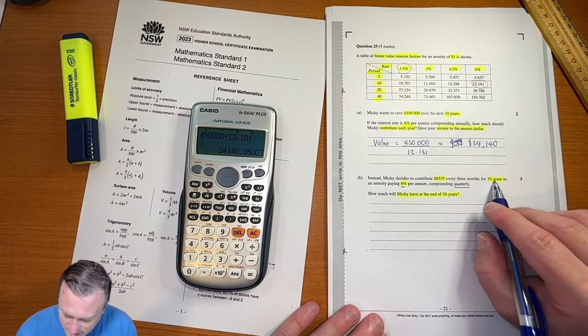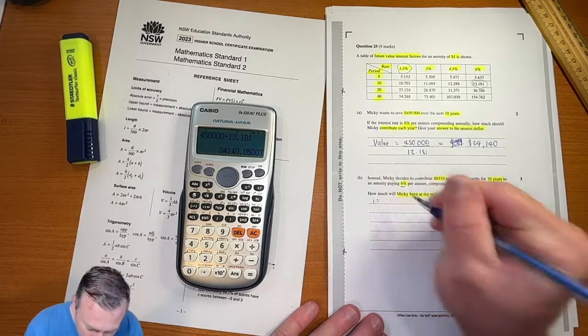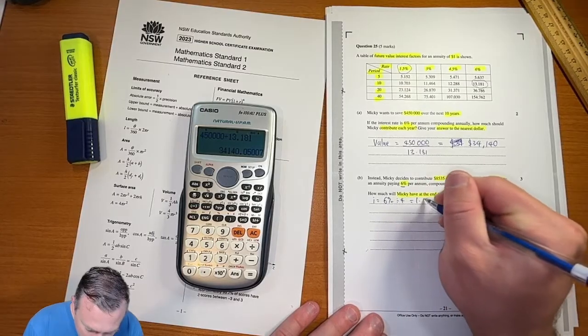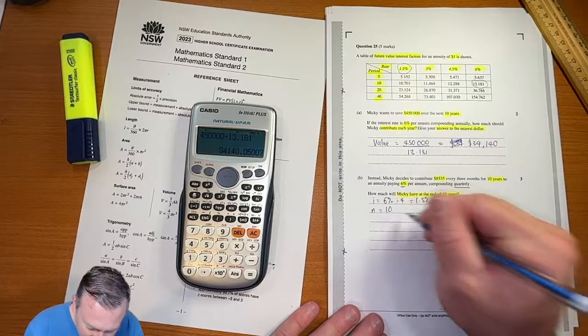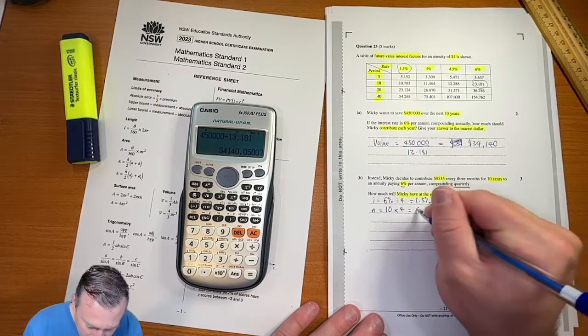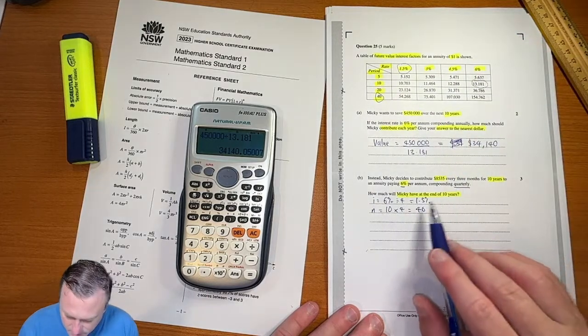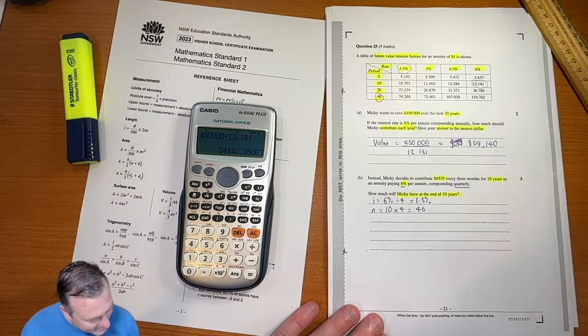And instead of 10 years, we're going to do, all right, so the interest rate is equal to 6% divided by 4, which equals 1.5%. And the number of compounds then is equal to the 10 years times 4, which will give you 40, which is that amount there. How much will Mickey have at the end of the 10 years?